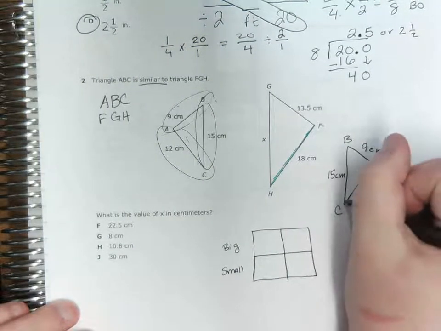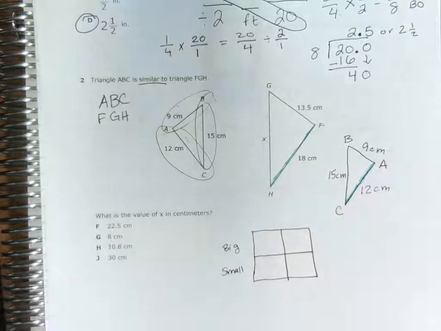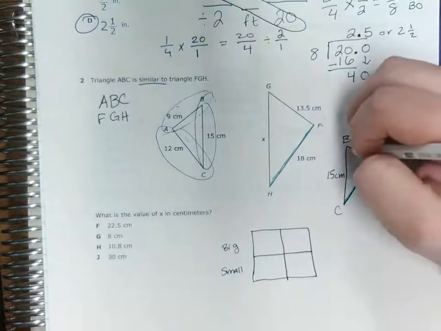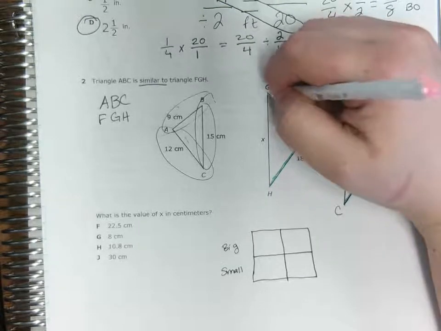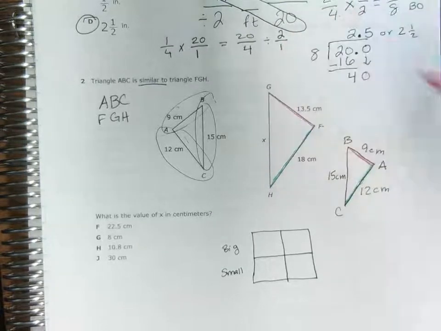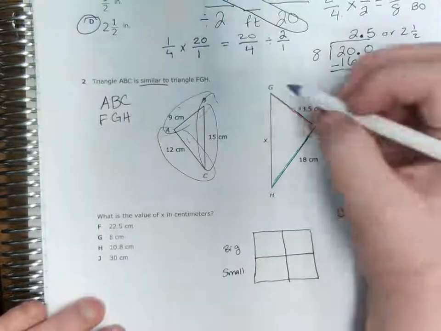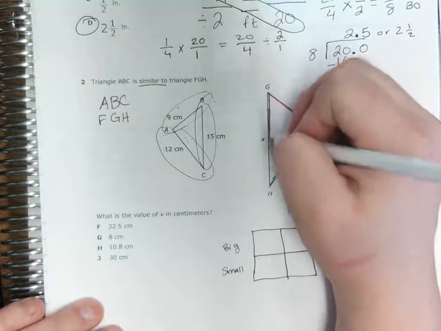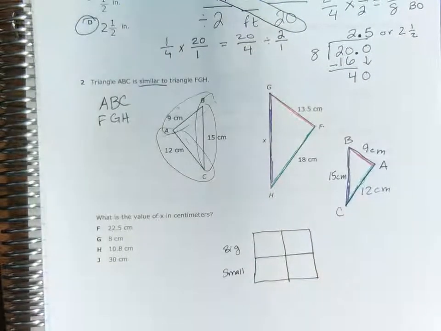So that corresponding side right there is light blue. Okay, and then I have pink. I'm going to do B and A is pink, and that side is pink. And then purple. I'm going to make this purple, and this side purple.